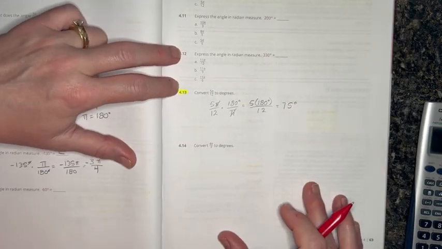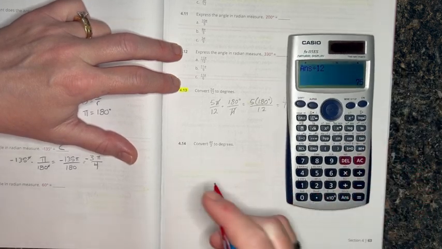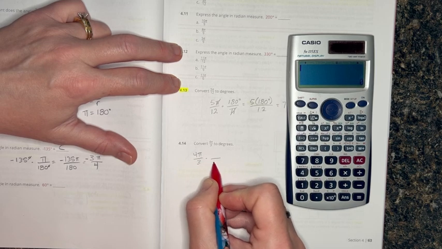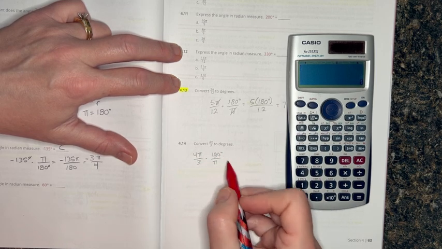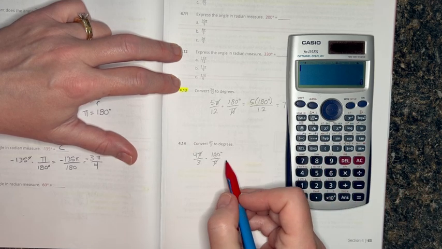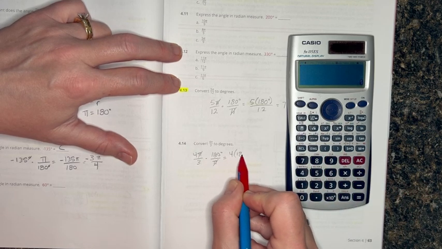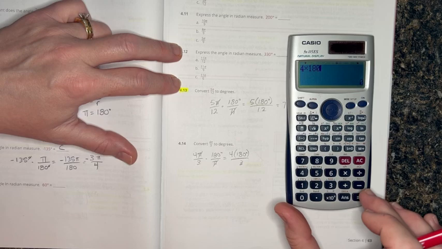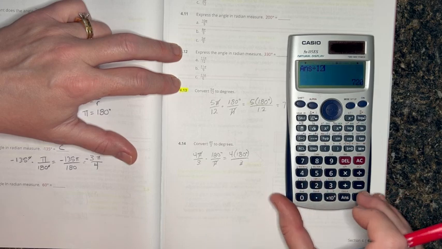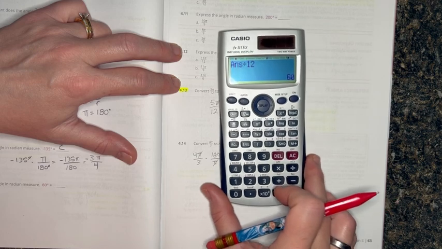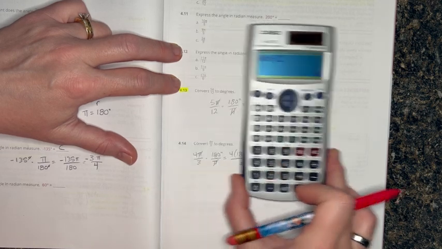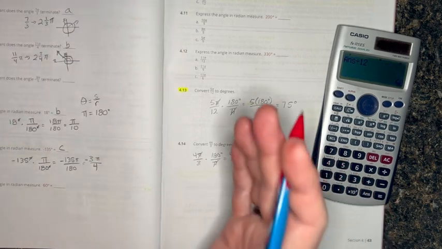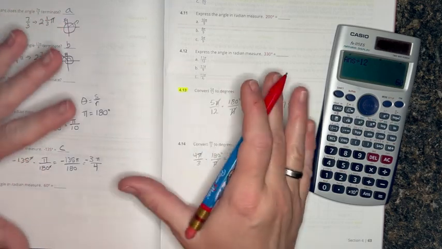Let's do one more of those. Let's do this one here. 4 pi over 3 to degrees, okay? So we're given radians, so our radians need to be in the denominator and our degrees in the numerator. So then we can cancel, right? The only way we can cancel. So we're left with 4 times 180 degrees divided by 3. 4 times 180 equals, and I know I could do it all at once, but I don't trust my calculator that much. And that gives us 60 degrees. Okay, 60-degree angle. All right, so that's it for this part of this section.